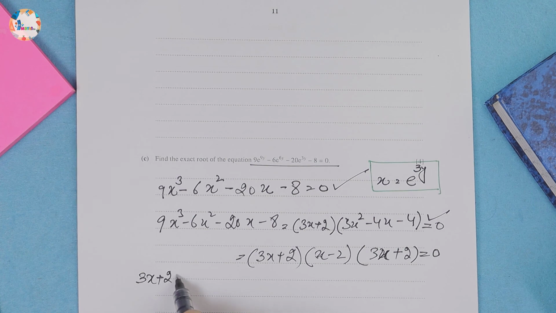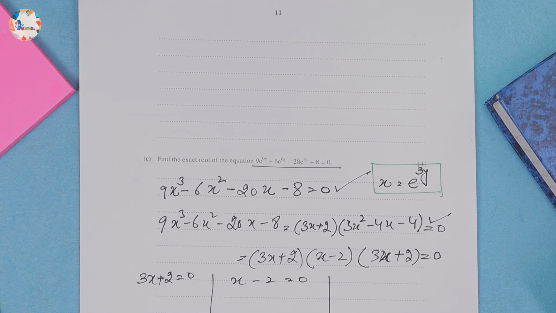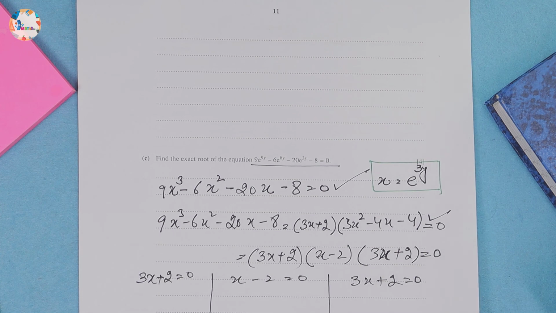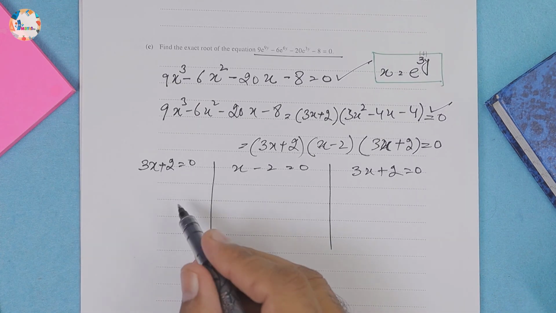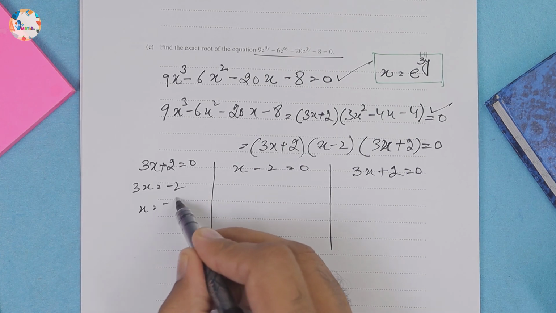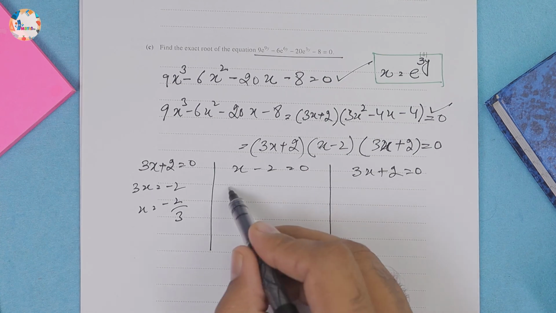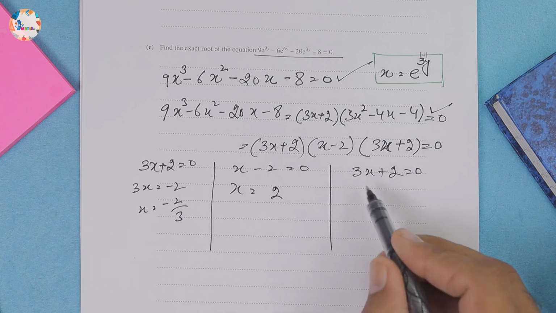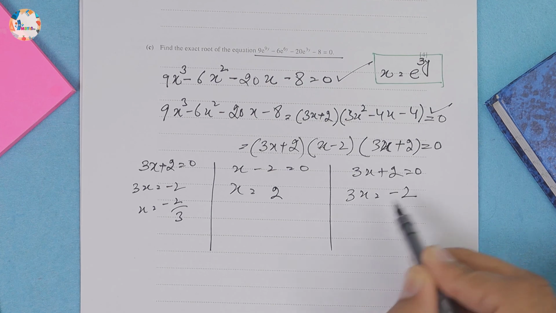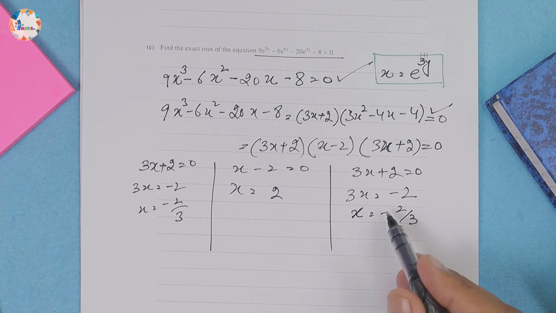3x plus 2 is equal to 0, or x minus 2 is equal to 0, or 3x plus 2 is equal to 0. Now next we will just write the values. So this implies 3x is equal to minus 2, x is equal to minus 2 by 3. And this will be x is equal to plus 2. And in this case, 3x is equal to minus 2 and x is equal to minus 2 by 3. So these are basically the same solutions.